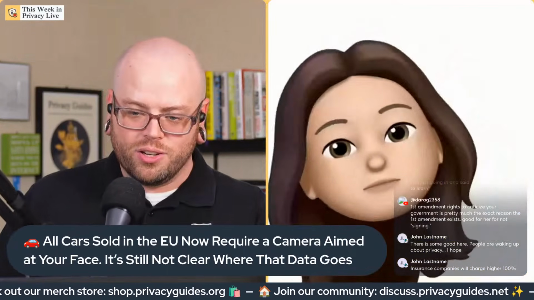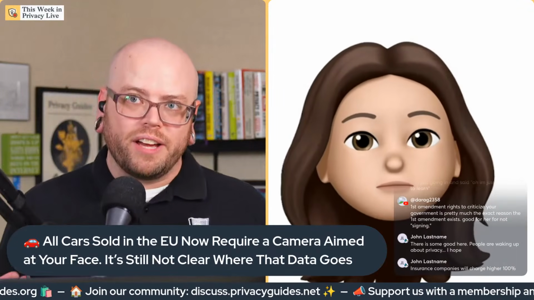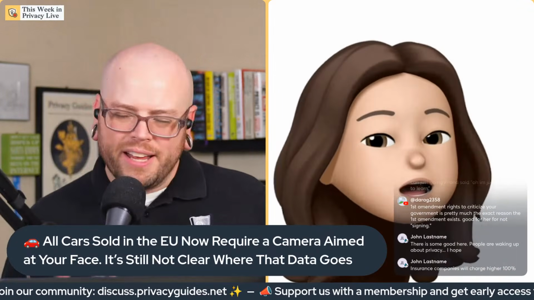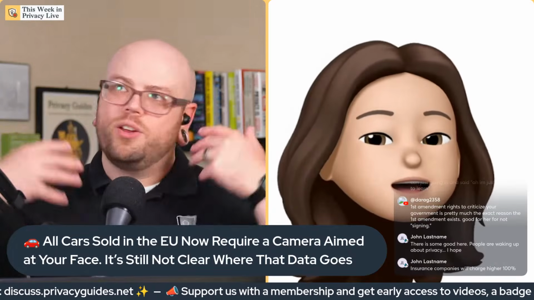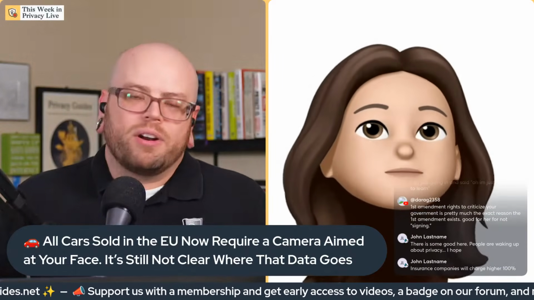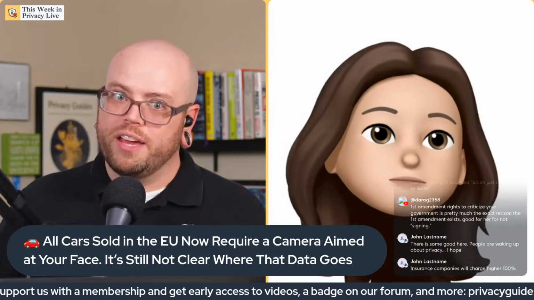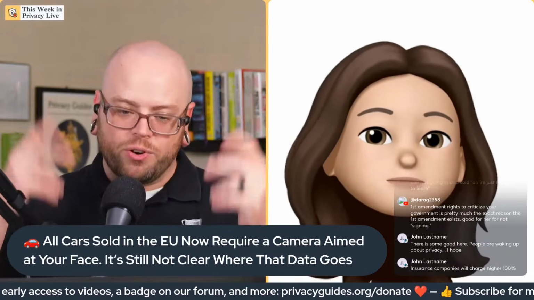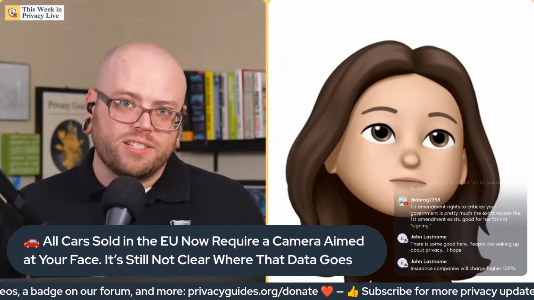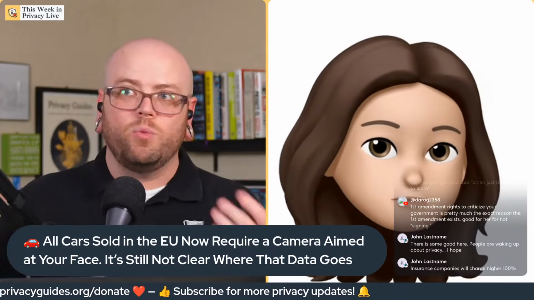So yeah, that's kind of the issue. In a perfect world, this all happens on device. But even if we read good faith into this, how are they going to improve the system? How are they going to know if they get false positives? It would make sense that every time there is a flag for a distracted driver, it gets sent somewhere for someone to look at it and go, oh, that was a false positive. He wasn't distracted or whatever.